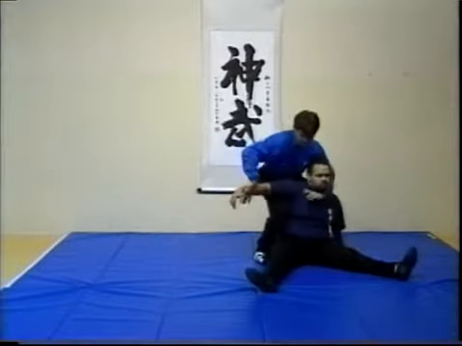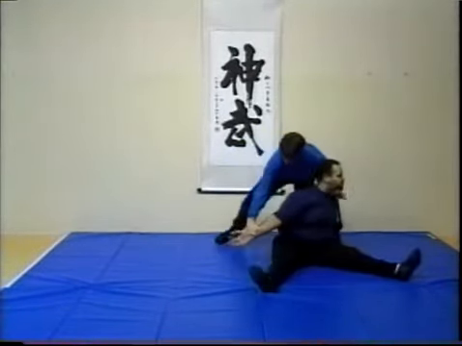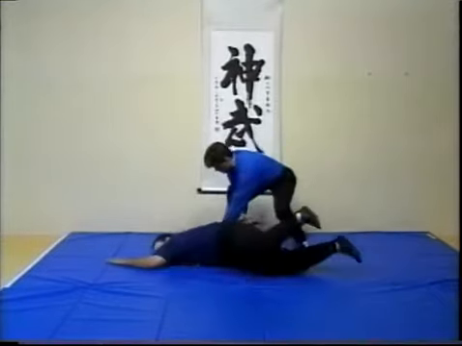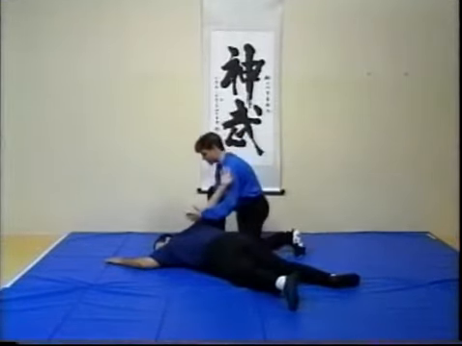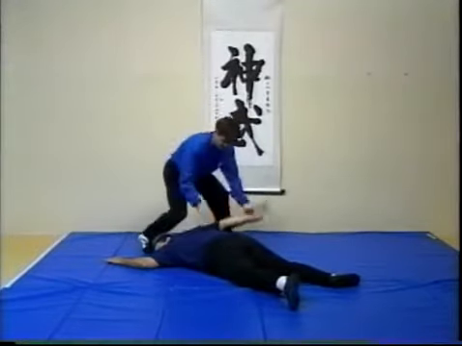But what we're going to do is we're going to pin. From here, I put my knee in his back, and I pump this down, and I push in his shoulder, and he goes right in his face, and then I can pin from the side, or I can pin from the top, or I can even pin from the top this way if I want.